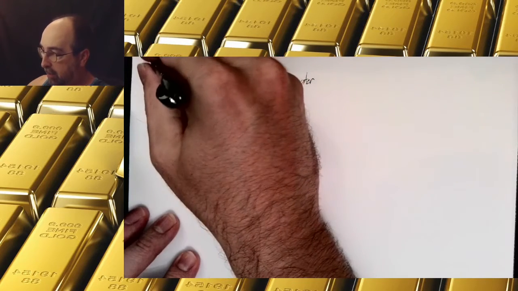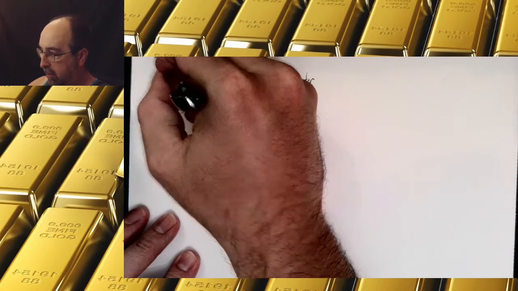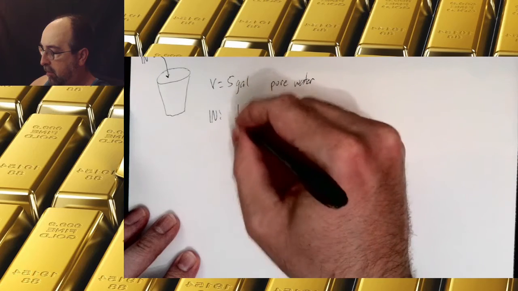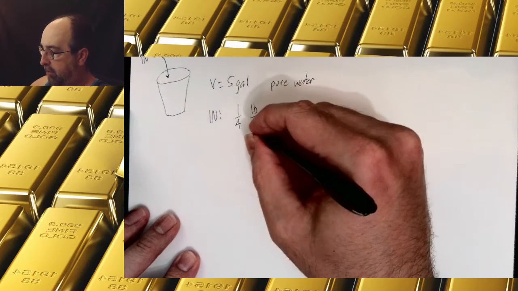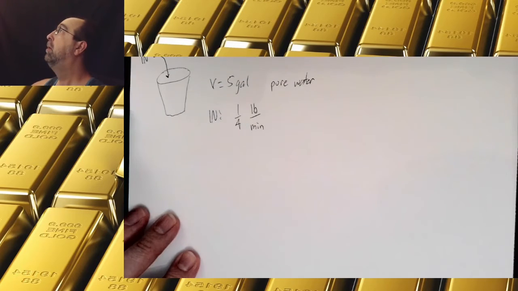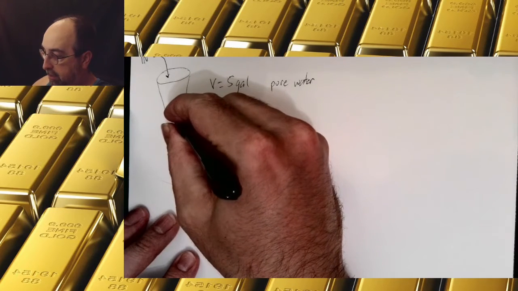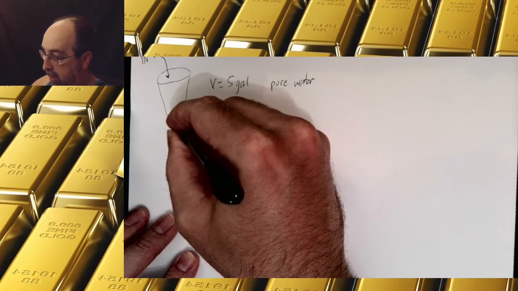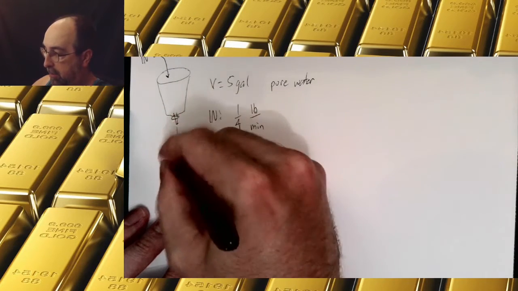So we're talking about stuff going in, 1/4 pounds per minute. Also, we open the spigot, so I think what they're talking about is that there's a way to get some stuff out of here down here, and that would be stuff coming out.